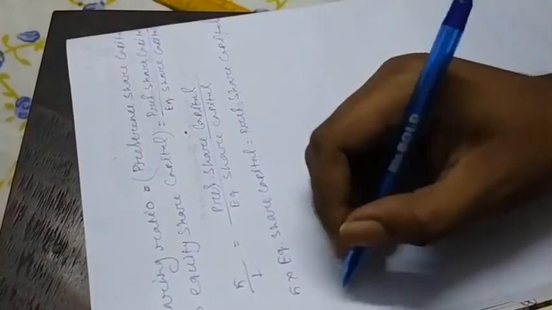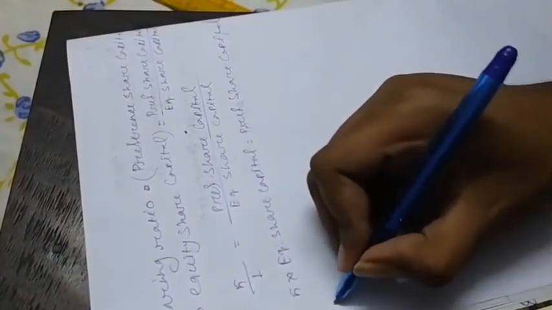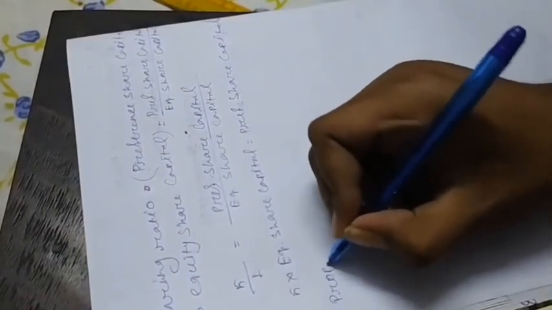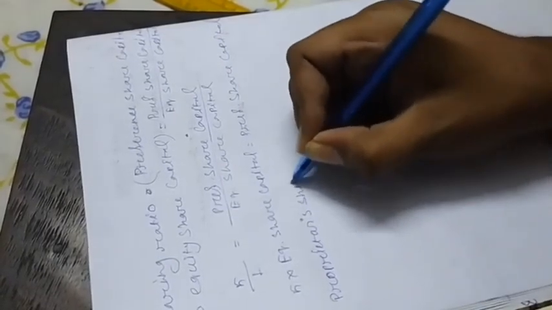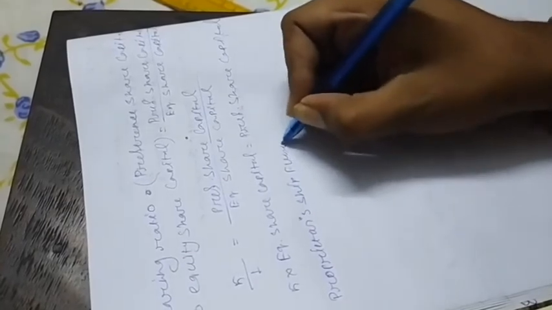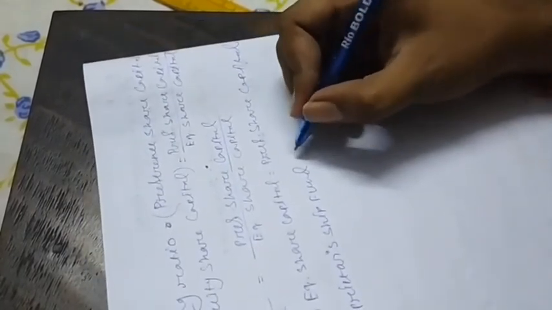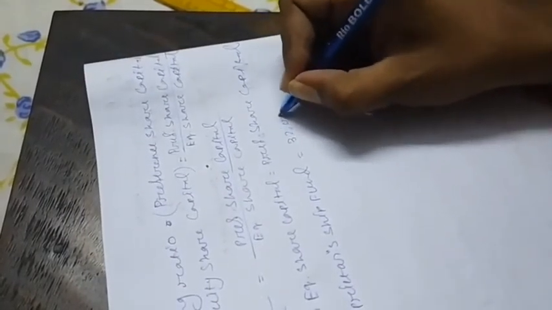And we already know the value of proprietorship fund, which is 32,000.